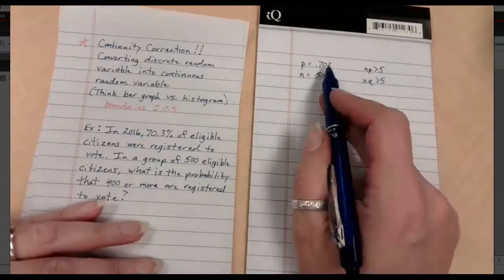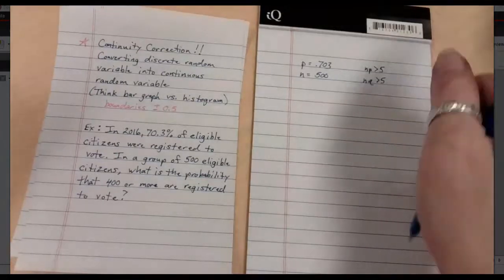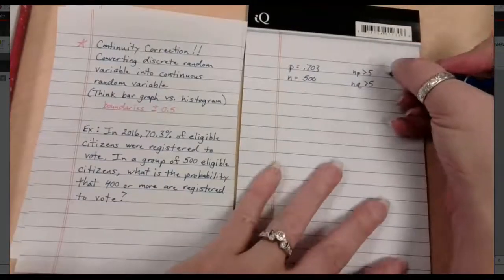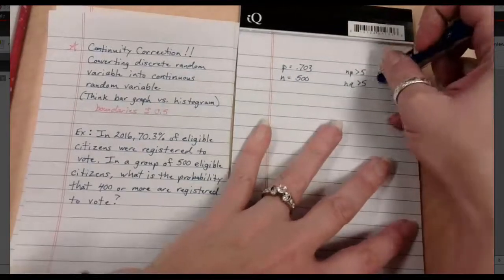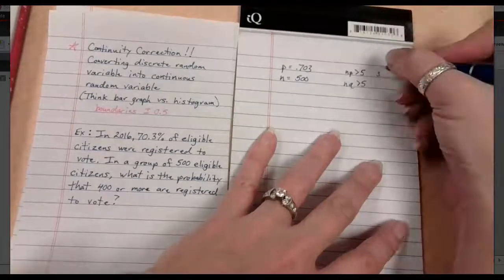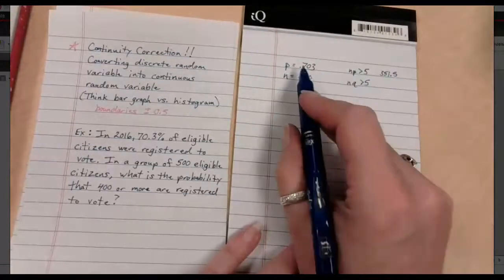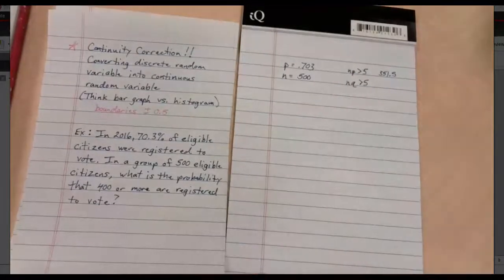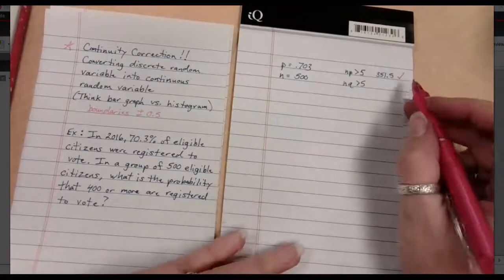So we're talking 500 times 0.703, which is 351.5. So n times p is 351.5. Is that value greater than 5? Yes, it is. Check mark. Accomplished. So far, so good. We can keep moving forward.